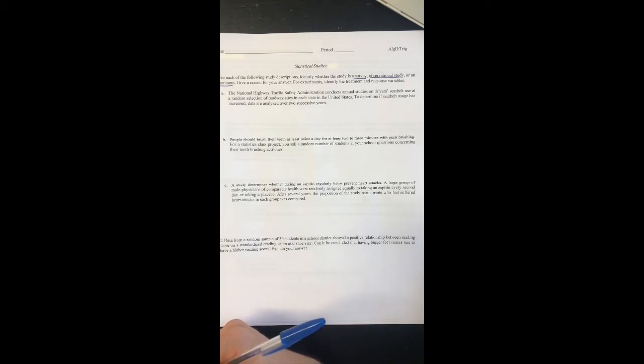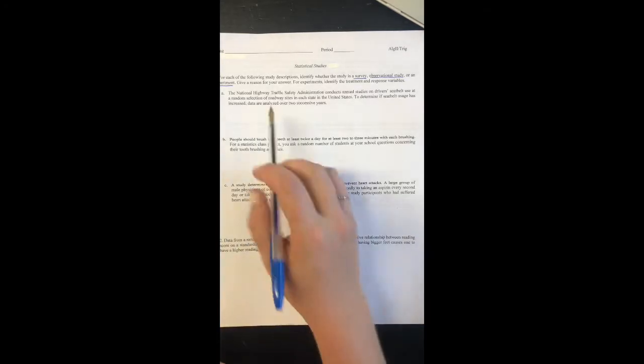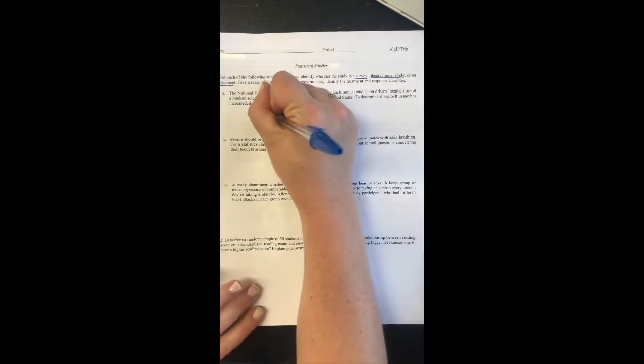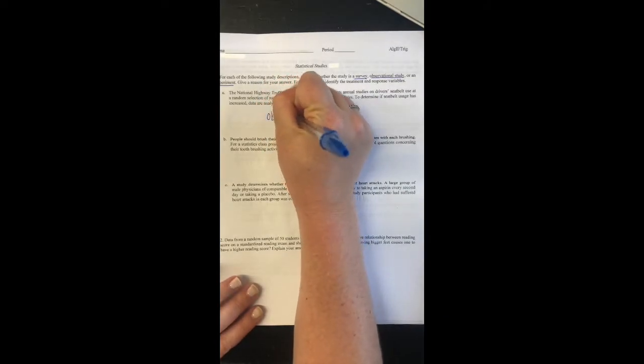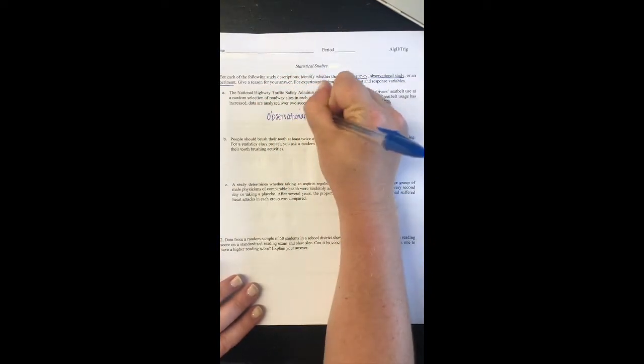So what you're basically looking at is the NHTSA, I guess you would say, is watching if drivers are using their seatbelts. They're not asking the drivers if they're using their seatbelts. They're not breaking into 2 groups and giving them different treatments. They're simply just watching. This would be an example of an observational study. Okay, so they're looking at observed data or just watching themselves.